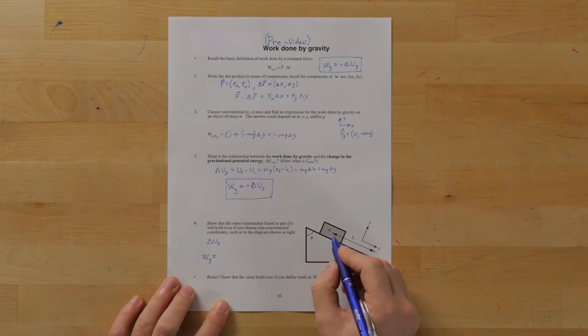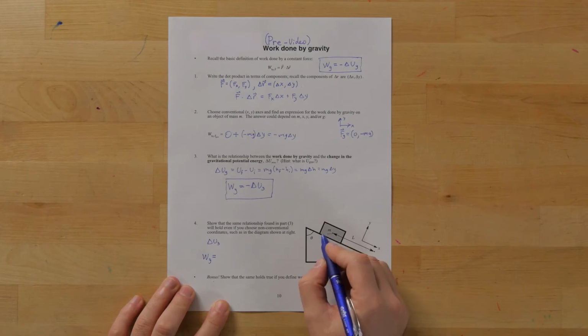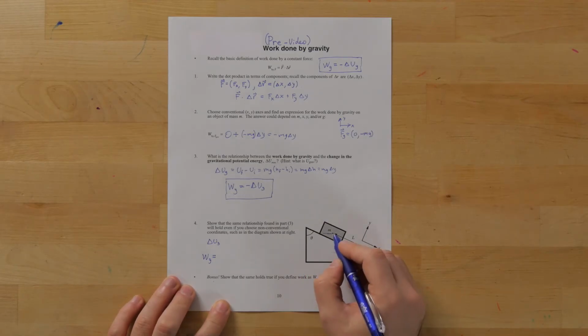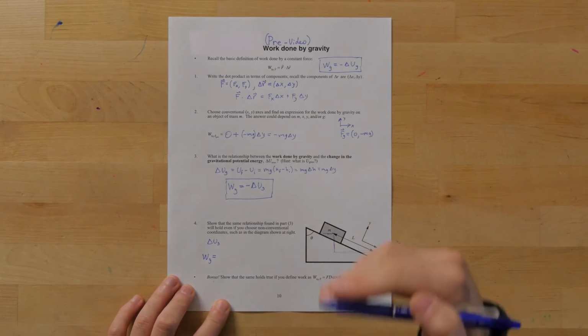So if you have this block that's going down, starting up here and then going down here, it's going about this height downward.